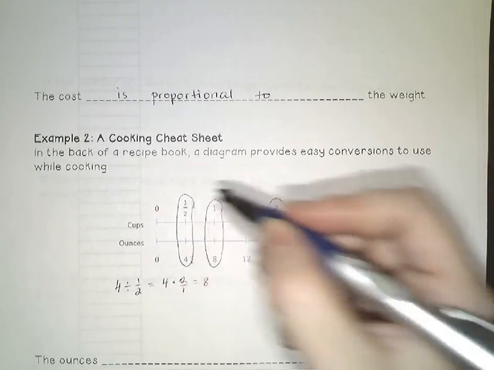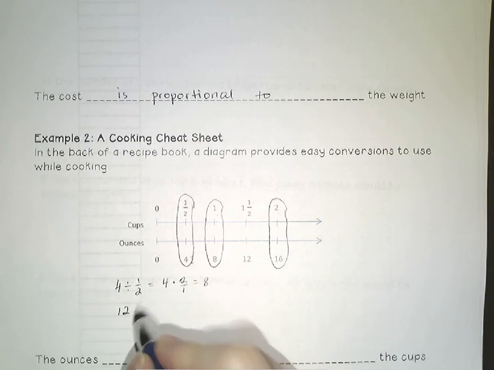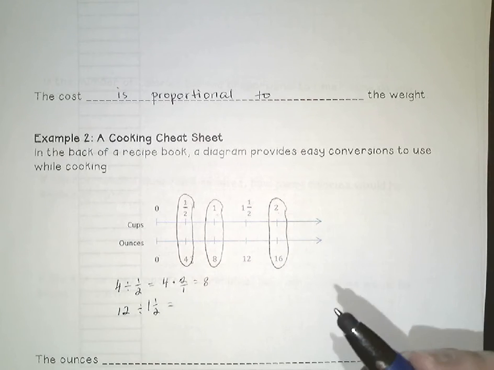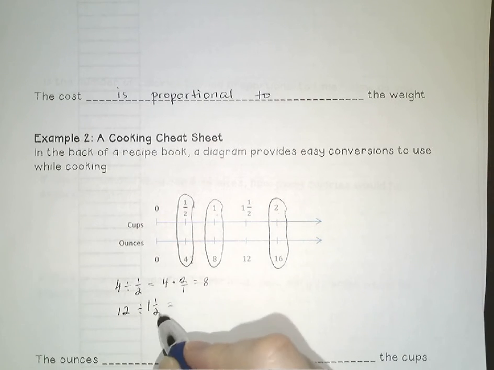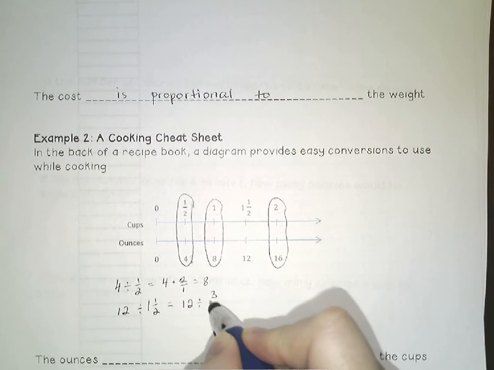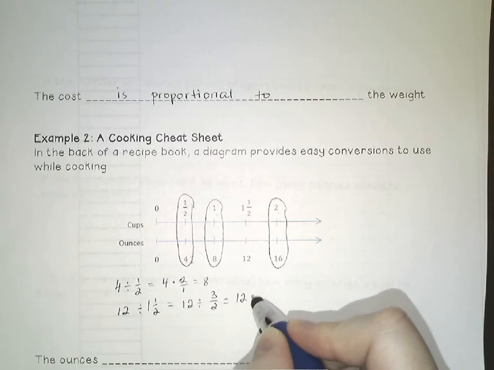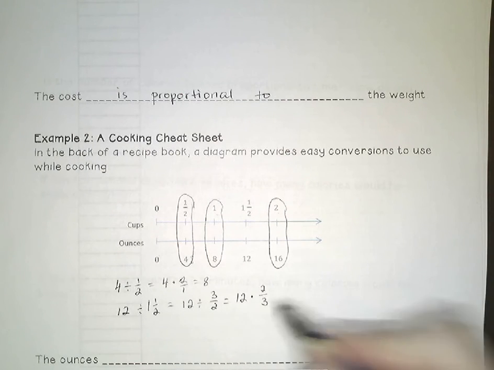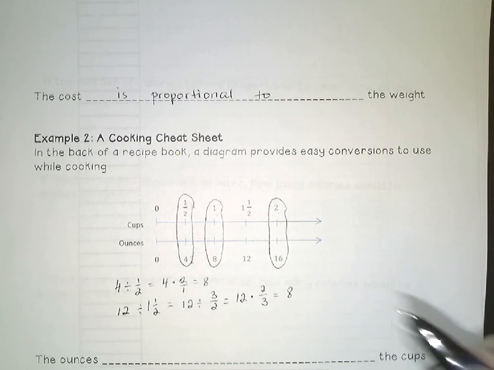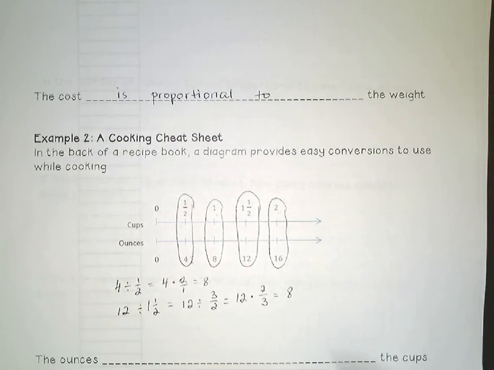So that means that I have three ratios that are the same. When I divide 12 by 1 and 1/2, I need to make sure I'm dividing by a fraction, not by a mixed number. So I'm going to change my mixed number into an improper fraction, which is 12 divided by 3/2. And now I'm going to multiply by the reciprocal, 12 multiplied by 2/3, and that will give me 8 as well. Okay, so that is again the same thing.